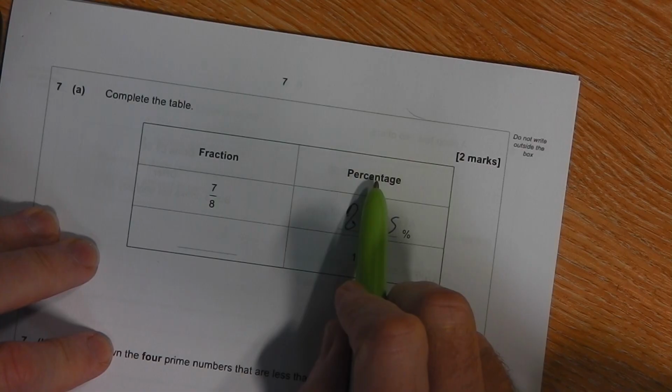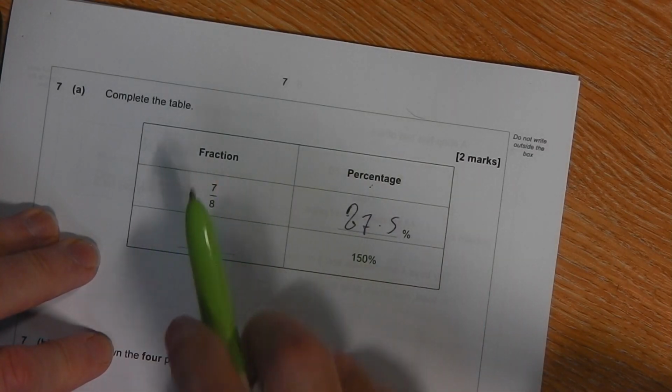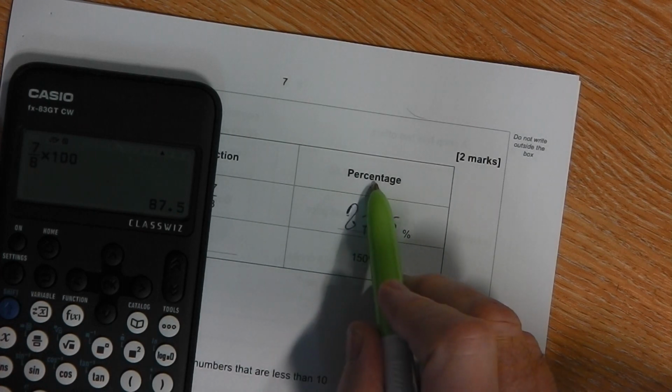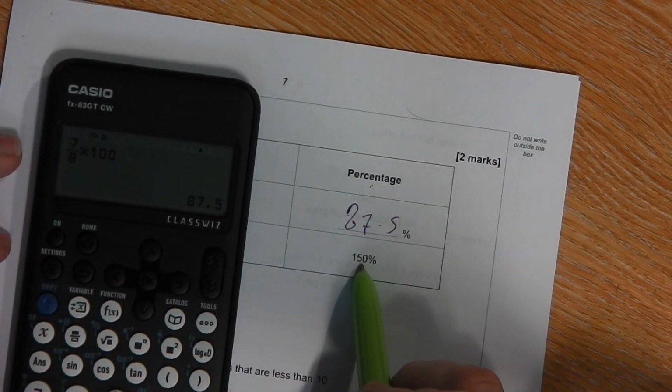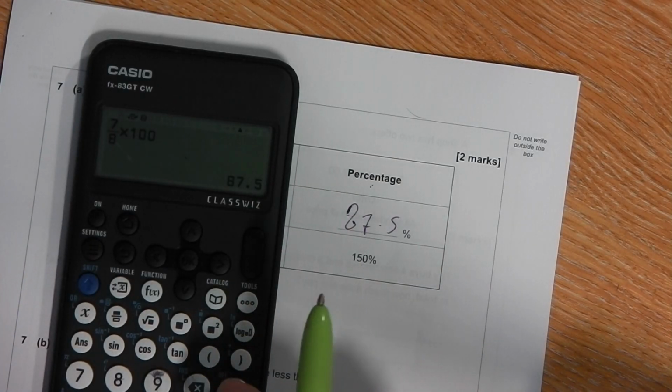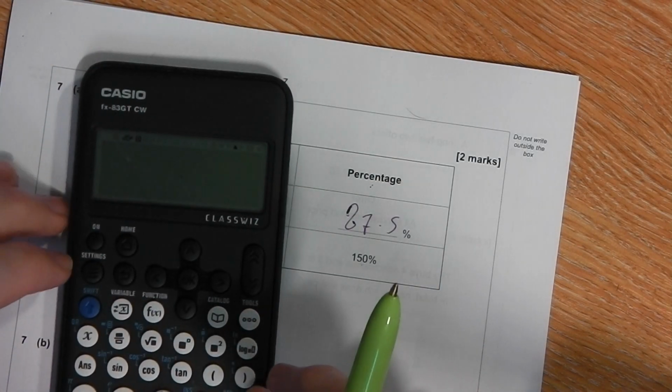And then to change, we want to look at percentage back into fraction. I always say to you, basically, if you change the percentage into a fraction, put the percentage they give you over 100, and then simplify. Again, we've got the calculator. Let's let it do the hard work.